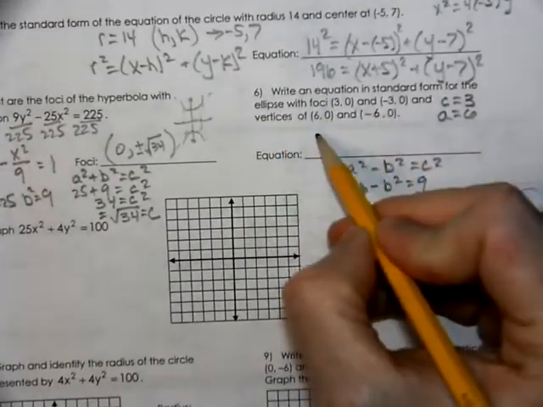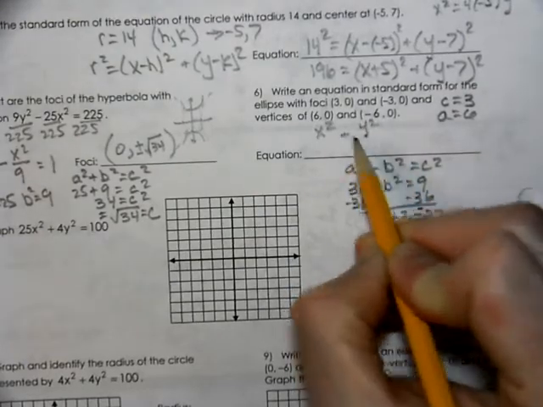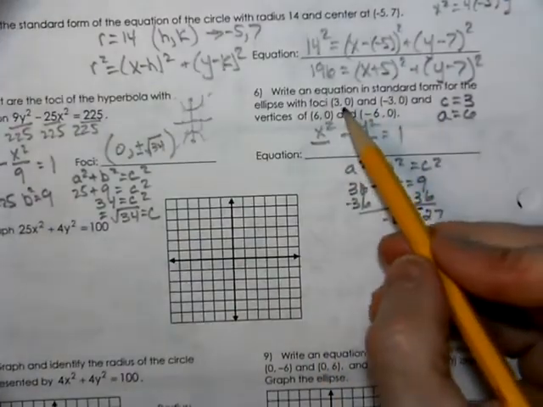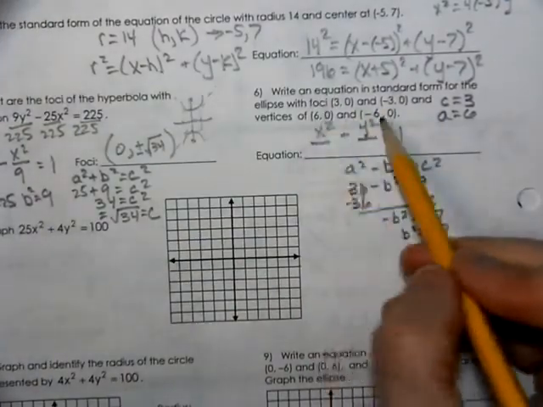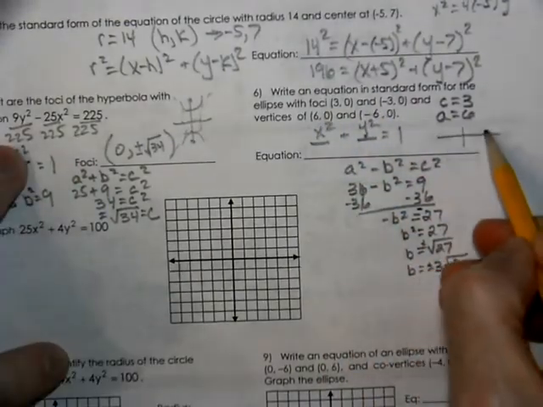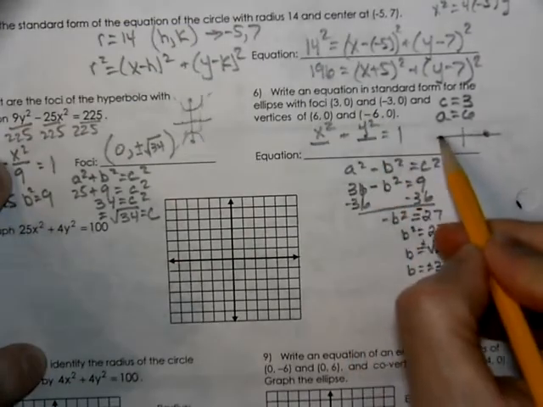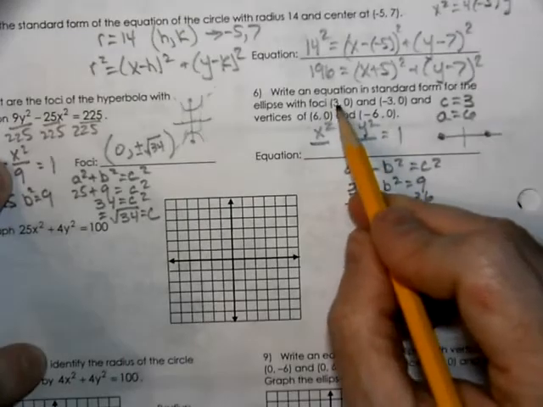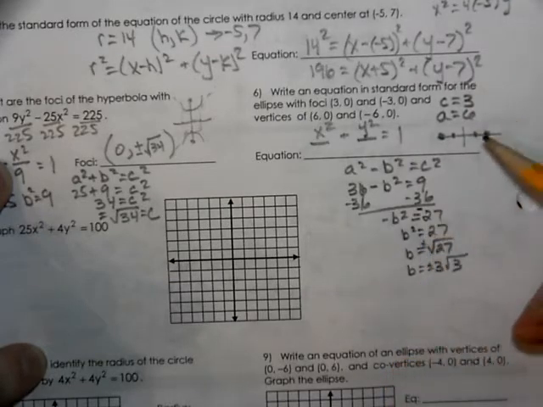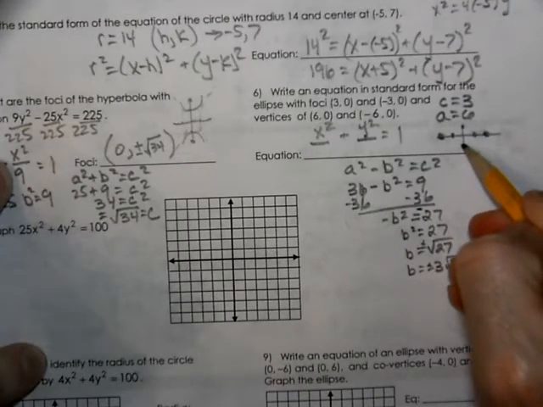To write an equation of an ellipse, we always put the x first and the y second. There's always a plus in between. Now, because the vertices are going right and left, 6, 0 means you go to the right. Negative 6, 0 means you go to the left. The foci are also less than that. You now have your b value, which is up a short distance.